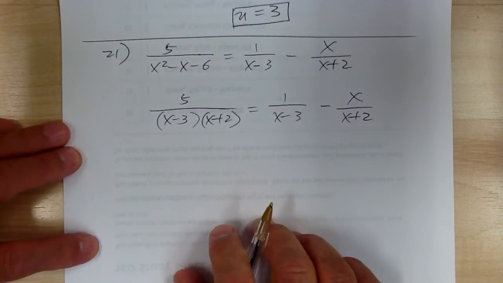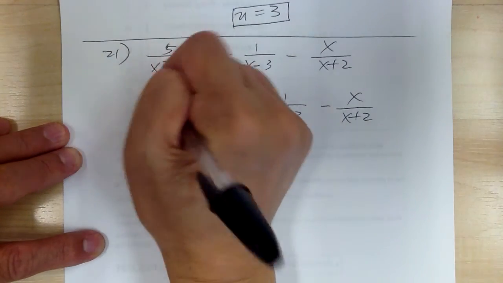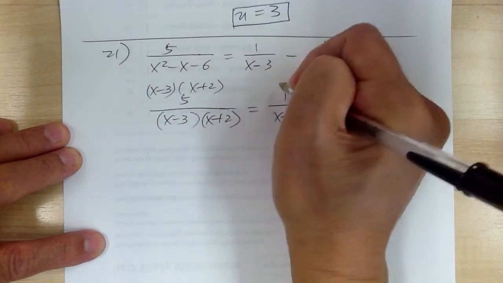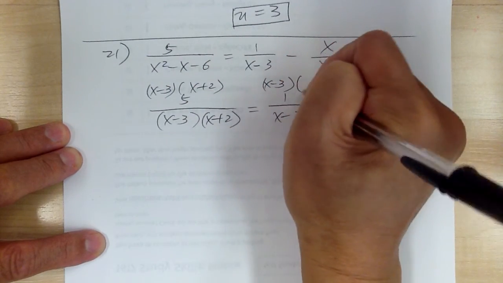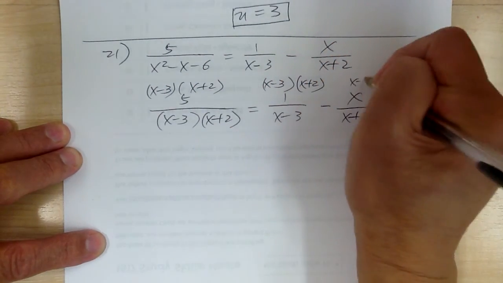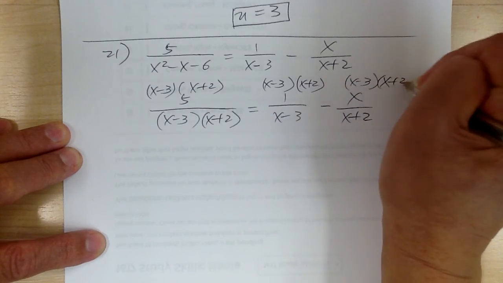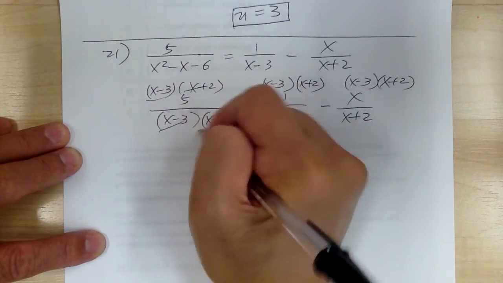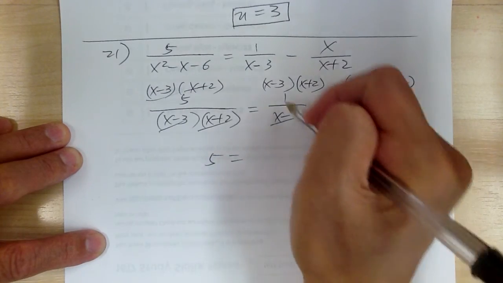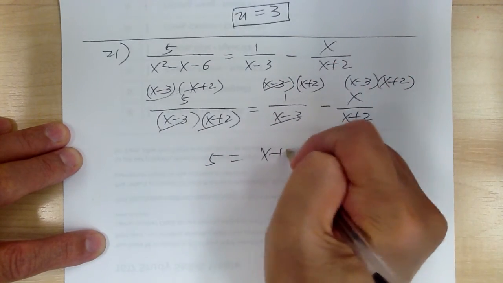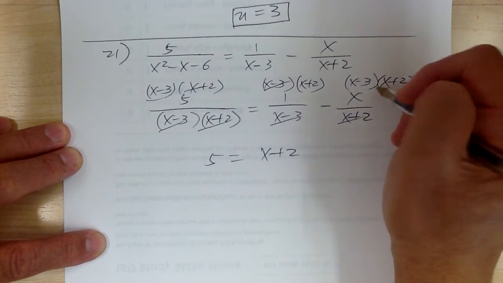Next, go ahead and multiply by the LCD, (x minus 3)(x plus 2), on each term. This cancels, so you get 5. This cancels with that, so you get x plus 2. This one cancels with this one.